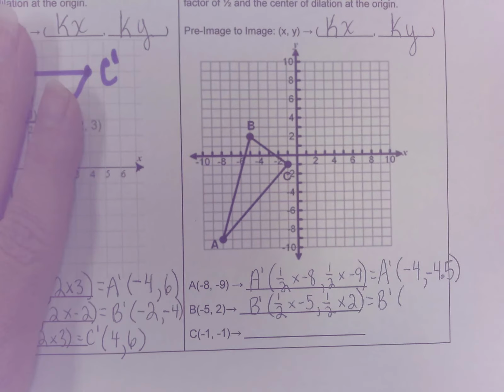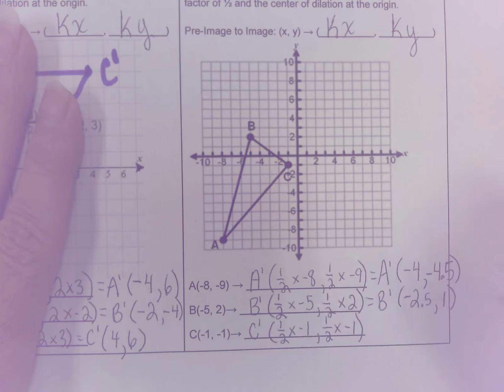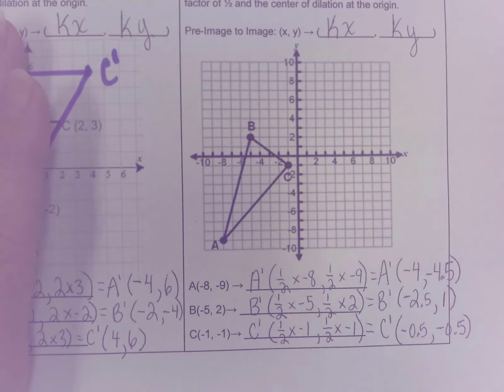For C prime, 1/2 times -1, and 1/2 again times -1. So when we reduce that, half of -1 will be -1/2, or -0.5.